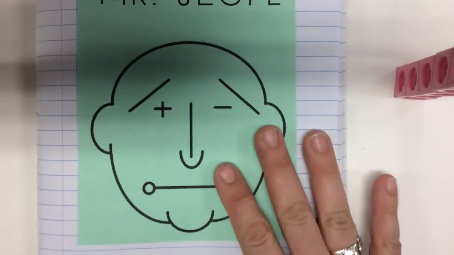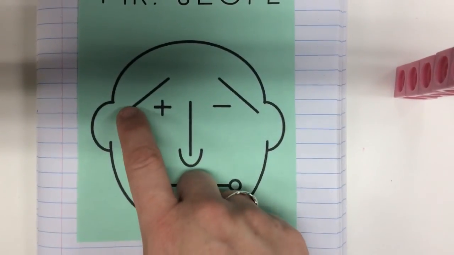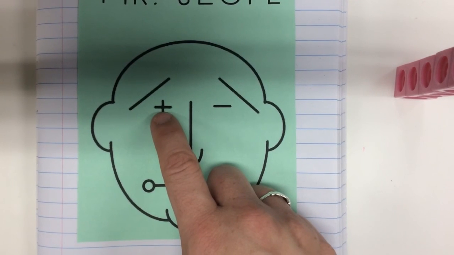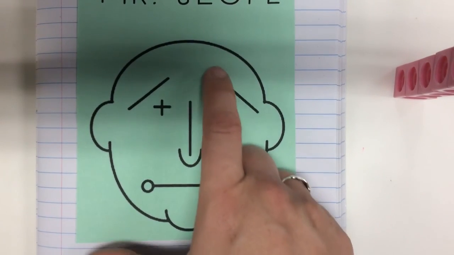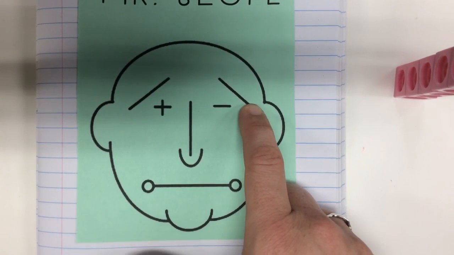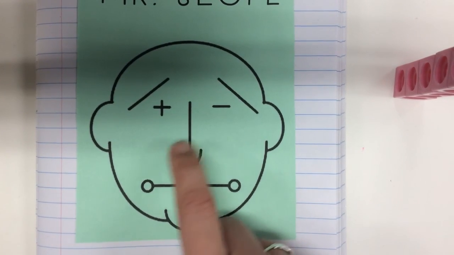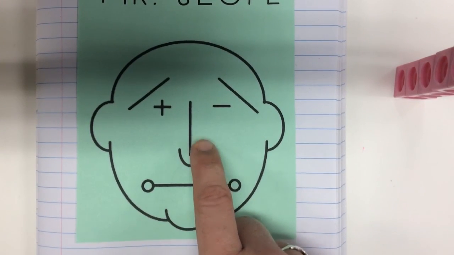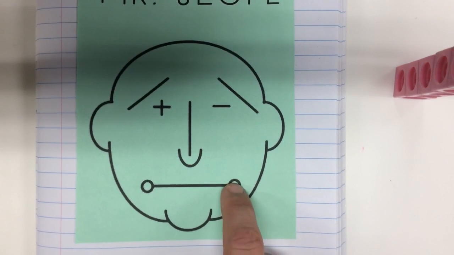If you put down Mr. Slope, he's also another way of looking at it. Lines that go up are positive. Negative lines go down. Vertical lines are undefined. And horizontal lines are zero.